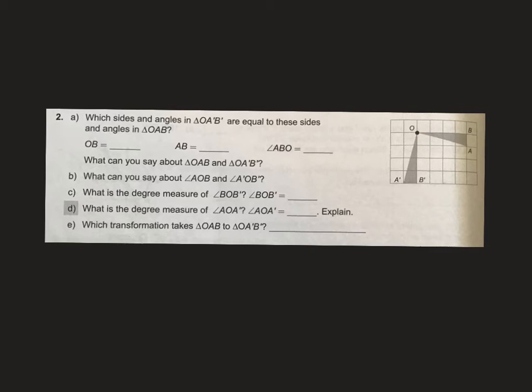You shouldn't need a protractor to figure it out, but if you want to use one, that's fine. What is the degree measure of AOA'? So if we go AOA', they might not have the same markers to guide you, but it's probably quite similar to the angle we had for the other one.